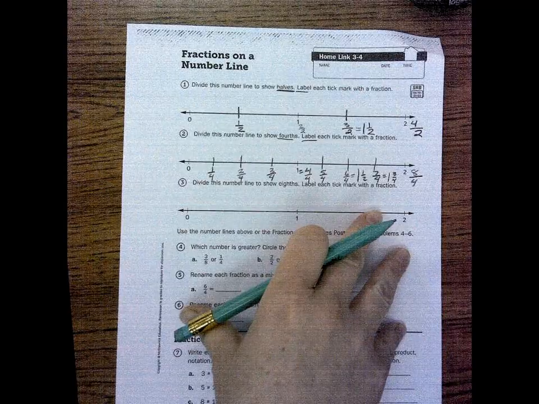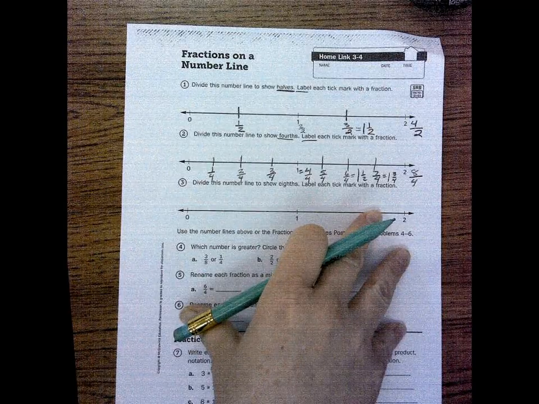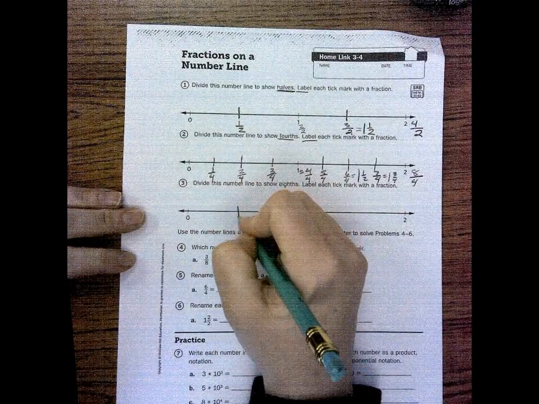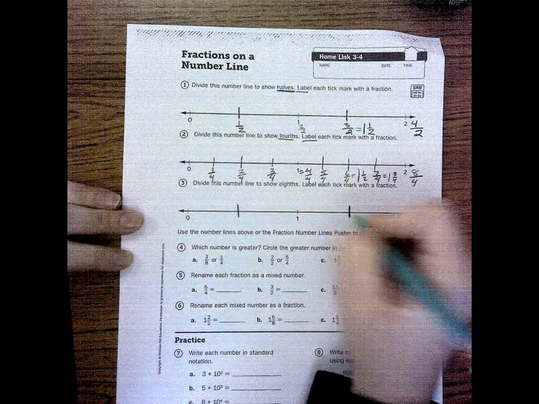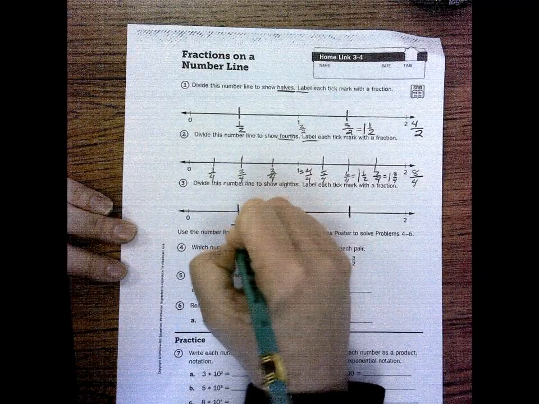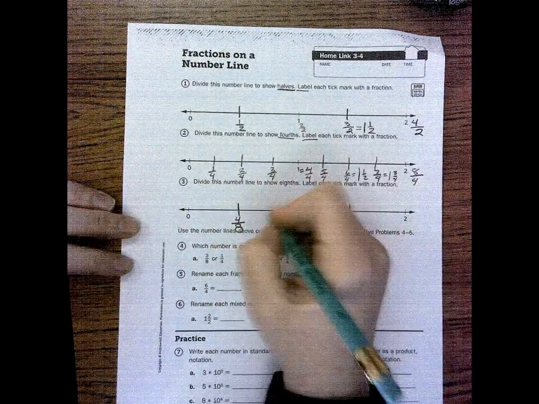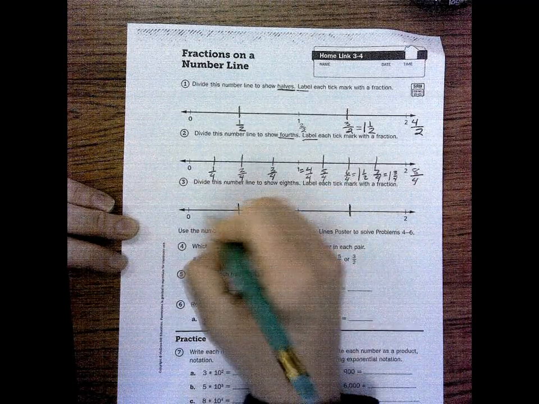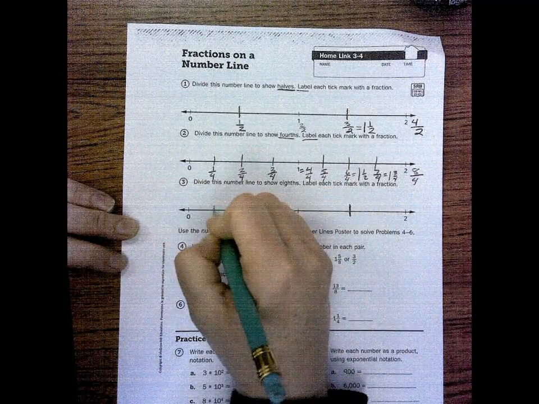Label into eighths, so this one just gets trickier. So I have my fourths, and then I would go into eighths. My fourths can be a really good guide, but my best guide to start with is halves. So here's my halfway mark. And I know that half of 8 is 4, so there's my 4/8 there. And then this would be 8 over 8, just to kind of help me as a guide. I'm going to take these, and I need 4 tick marks in between each one.